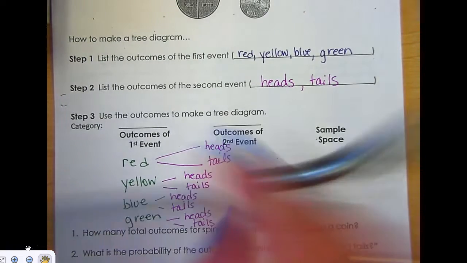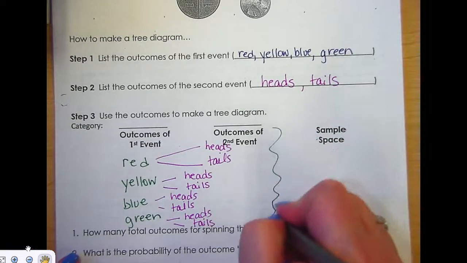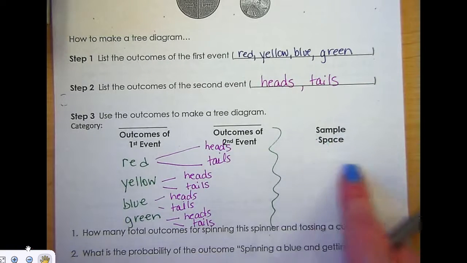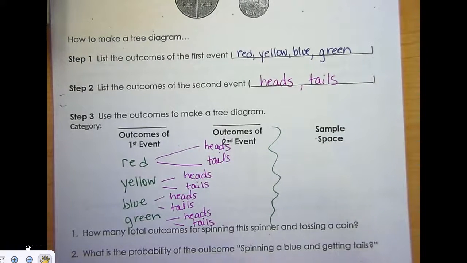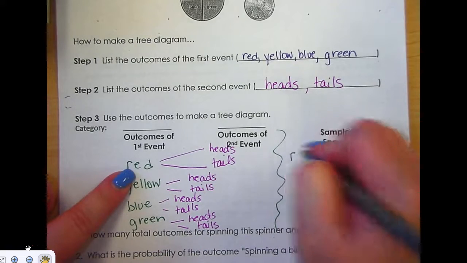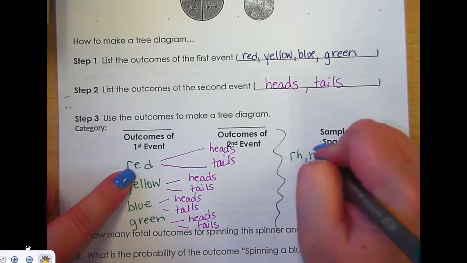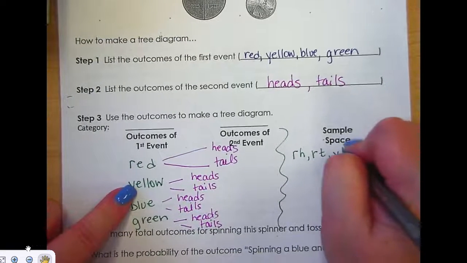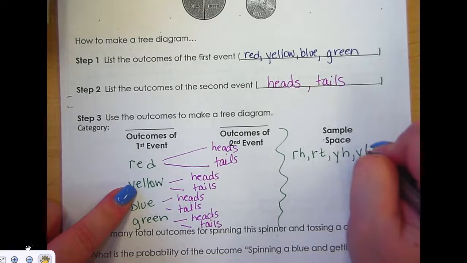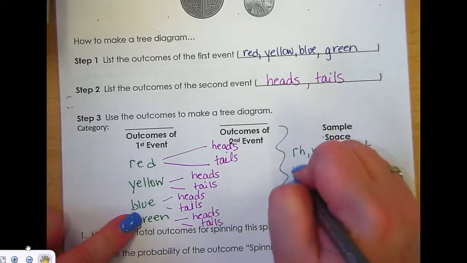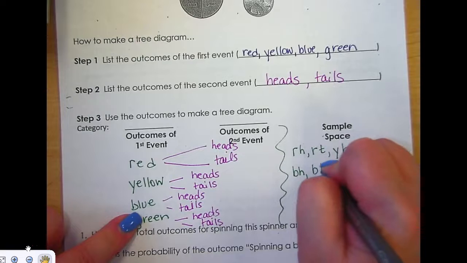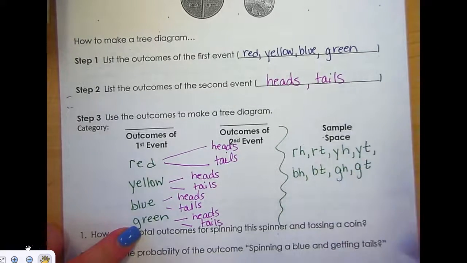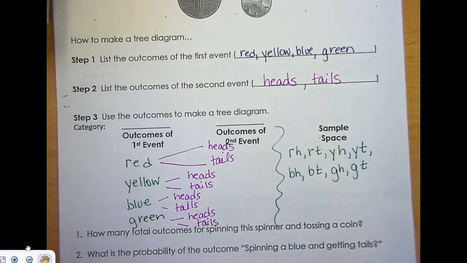So then we need to list our sample space. If there's 8 possible combinations or outcomes in our sample space, how many things should I have listed? 8. So you could get red heads, red tails, yellow heads, yellow tails, blue heads, blue tails, green heads and green tails. That's what your sample space should look like.